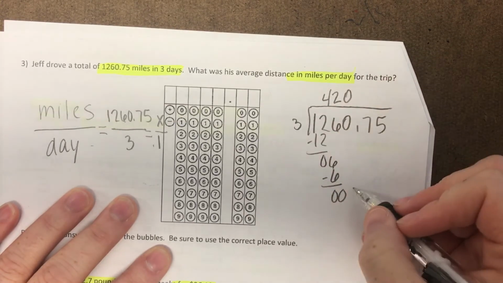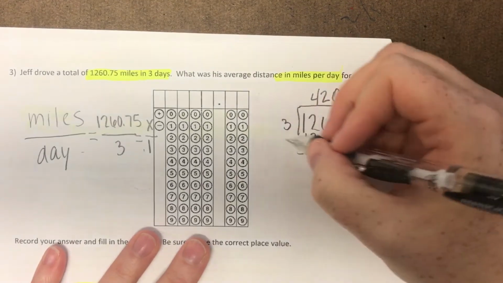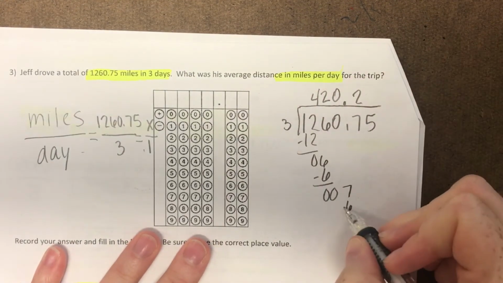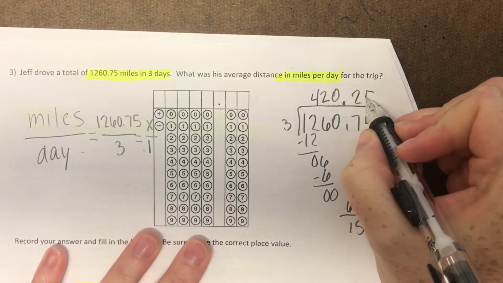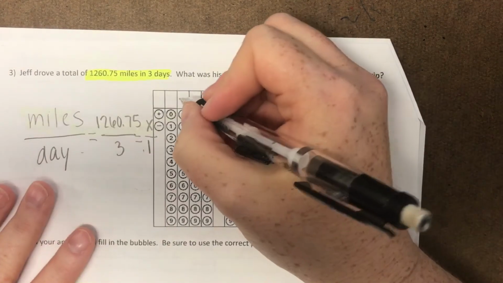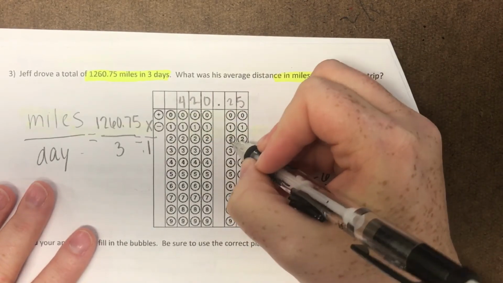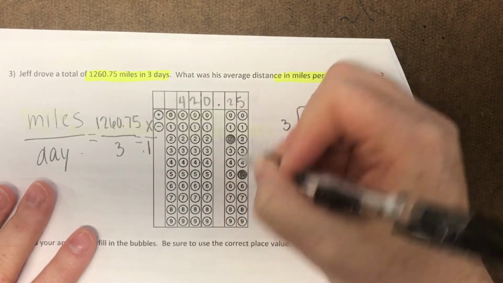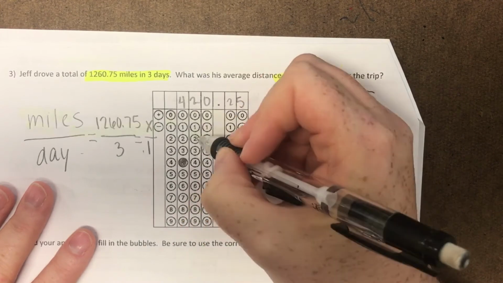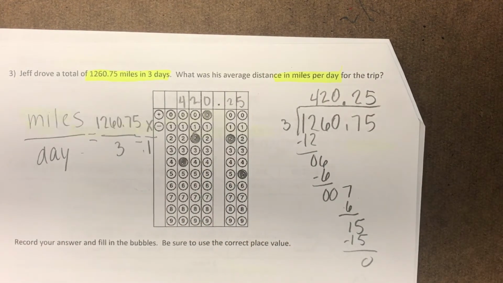If it doesn't go in, then I put a 0 there. Make sure I carry my decimal up. Okay, 3 will go into 7 2 times. And then 5 times here. Okay, so 420.25. There we go. And that matches up.